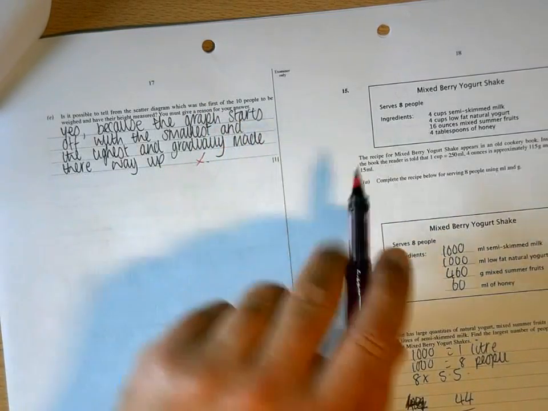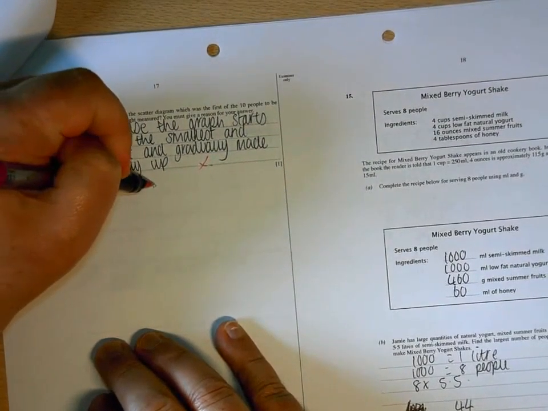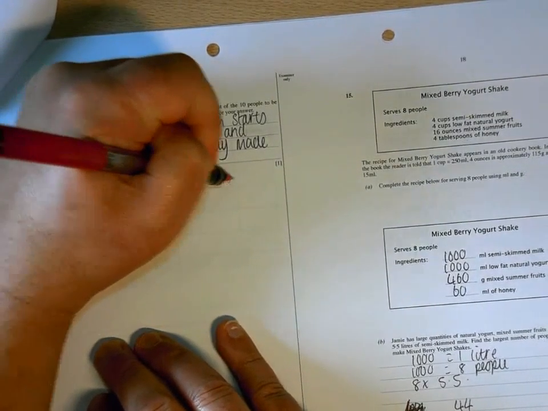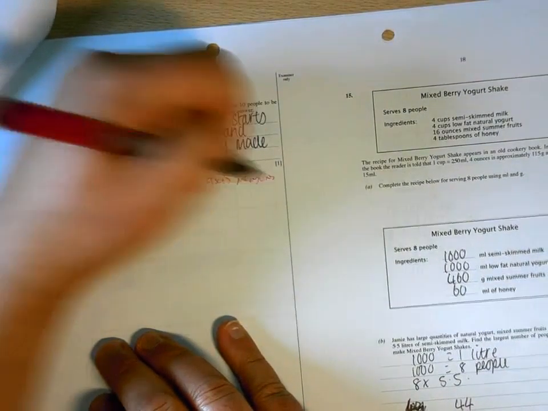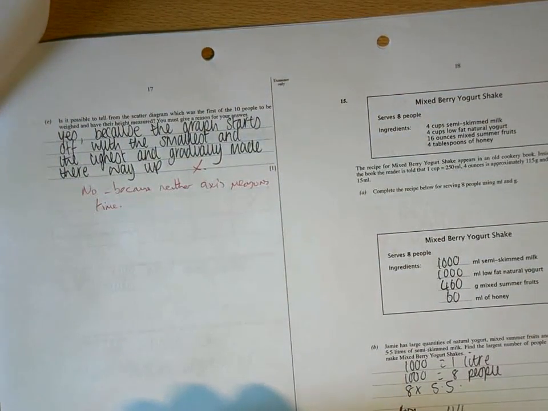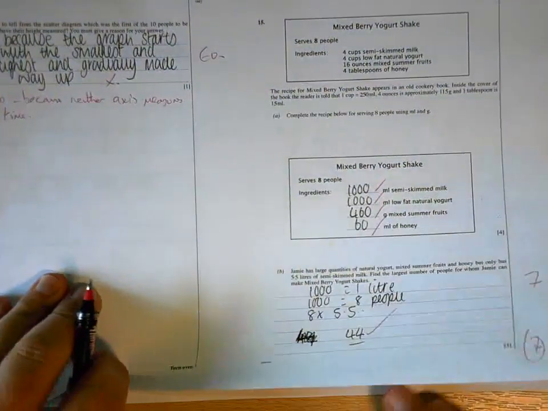The answer is no, because neither axis measures time. Okay, it's not measuring the time, it's measuring their height and weight, so the order of it is not clear. Correct, correct, correct. Well done, that's very good. 7 for the page.